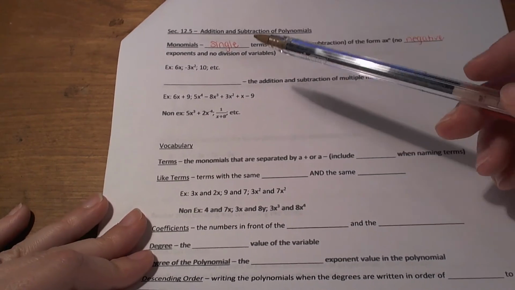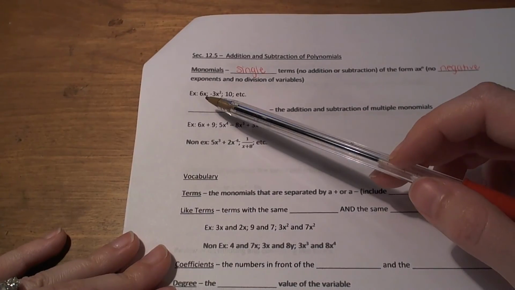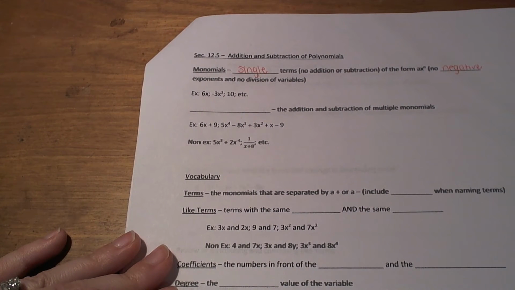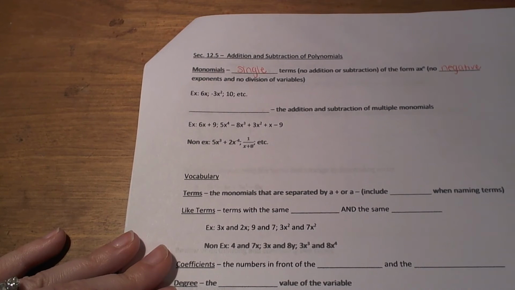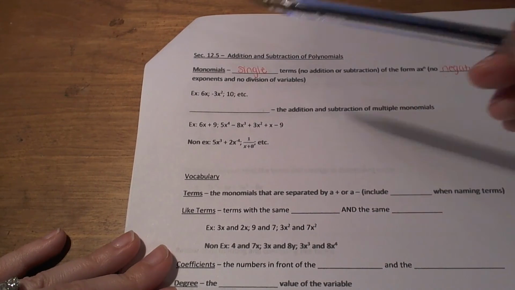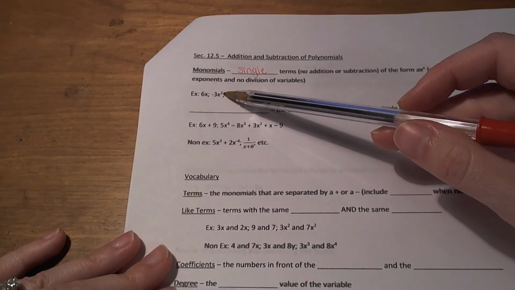So good examples are things like 6 times x, it's a single term, no addition, subtraction, no negative exponents, no division of variables. Negative 3x squared, because it's okay for the coefficient to be negative as long as the exponent is positive.